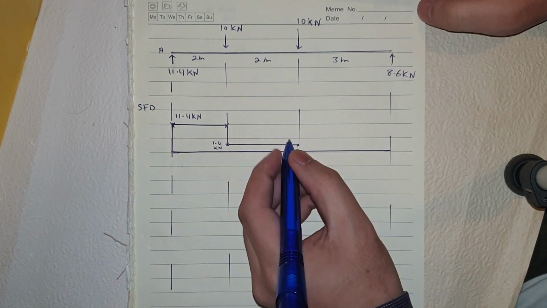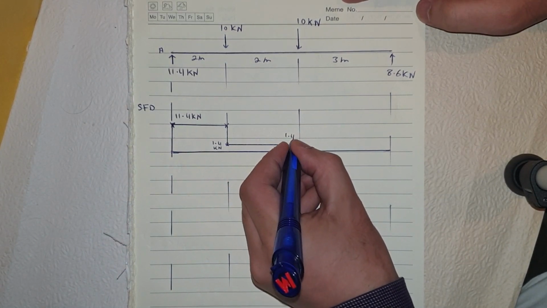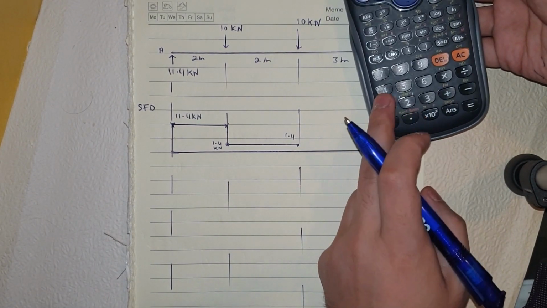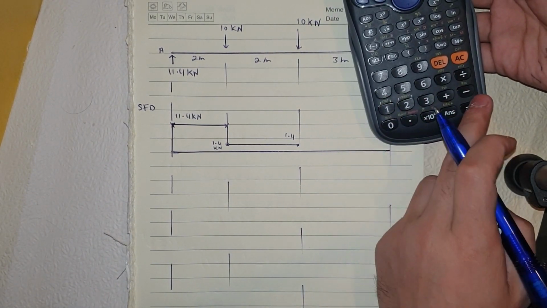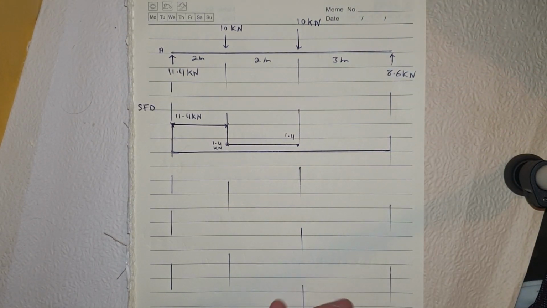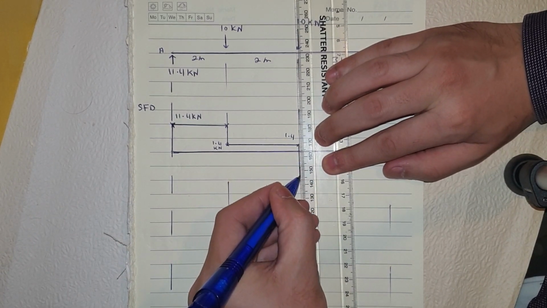We have 1.4 here, yeah? So what do we do now? 1.4 minus 10 is minus 8.6 kilonewton. So we have 8.6 going downward, like that.